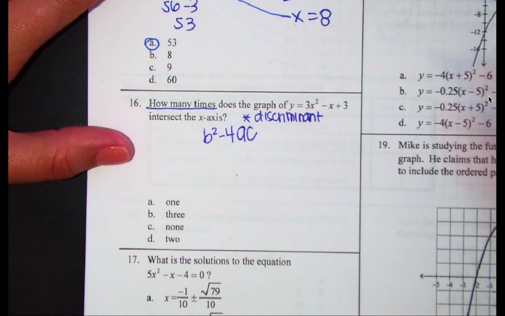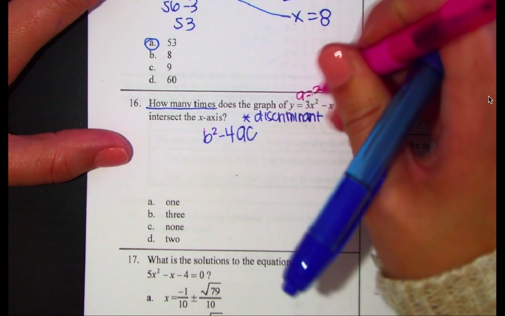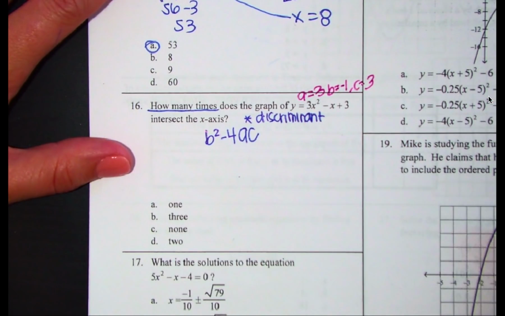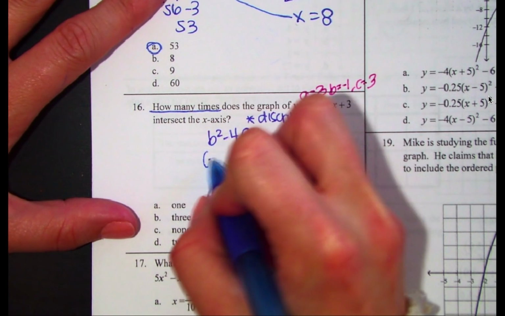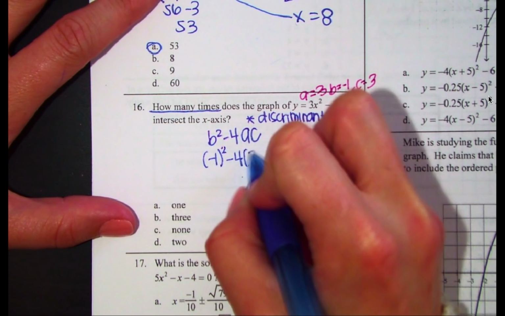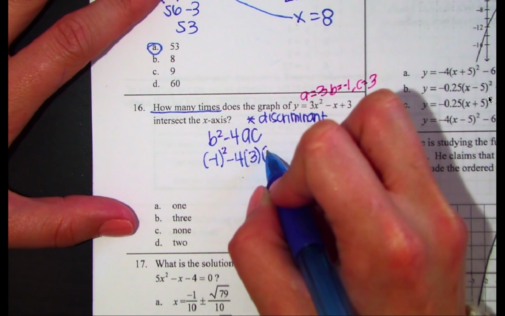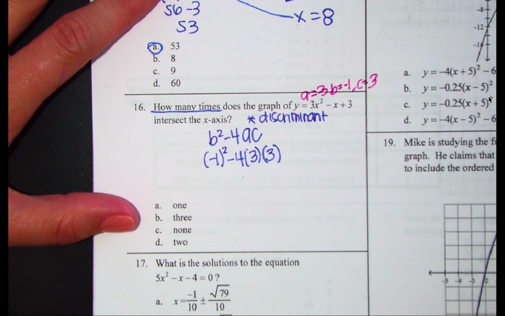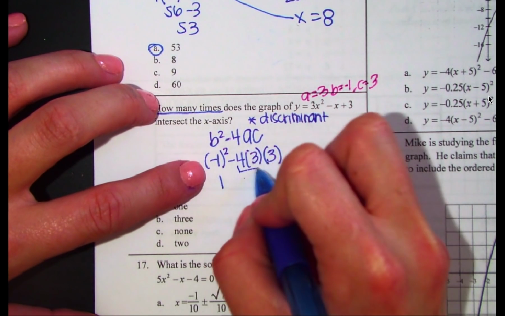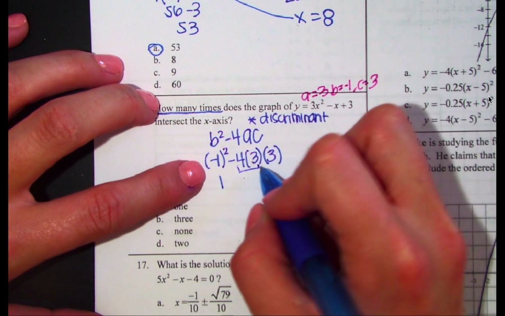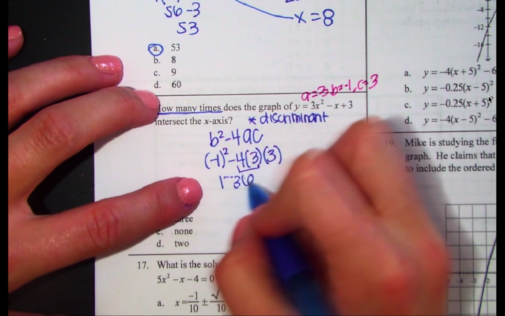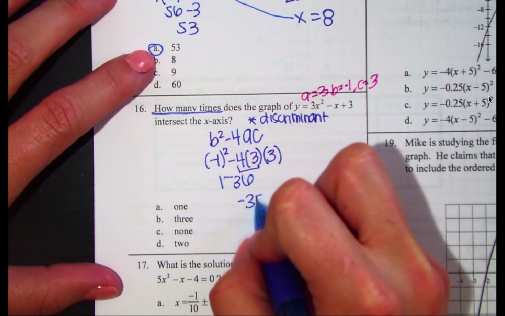So from our equation, a is 3, b is negative 1, and c is 3. And I take those and plug them in. So b is negative 1, so I have negative 1 squared, minus 4 times 3 times 3. And then I just simplify this. Negative 1 squared is positive 1. Negative 4 times 3 is negative 12. And negative 12 times 3 is negative 36. So minus 36. 1 minus 36 is negative 35.